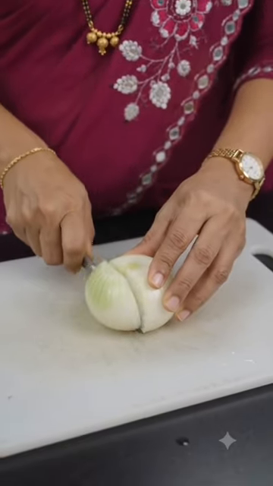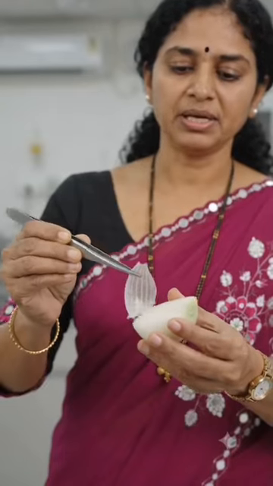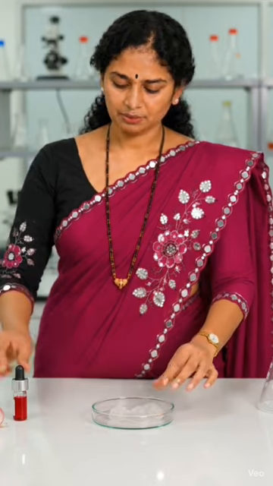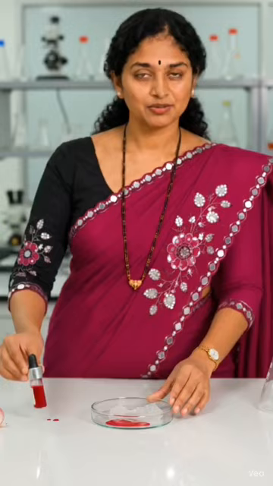First, wash the onion bulb and cut it vertically into 2 halves. Using forceps, gently peel off the thin transparent epidermal layer from the inner surface. Place the thin transparent onion epidermal peel in a petri dish. Add 1 or 2 drops of safranin stain and leave it for about 30 seconds.